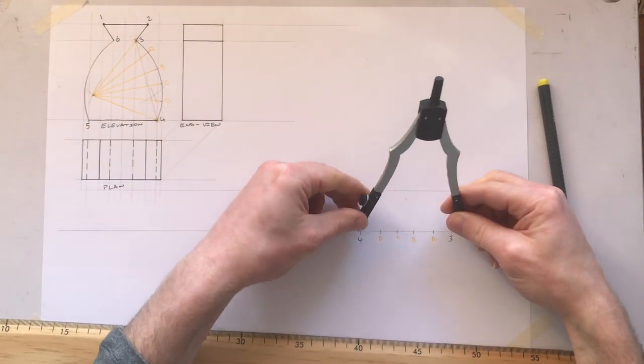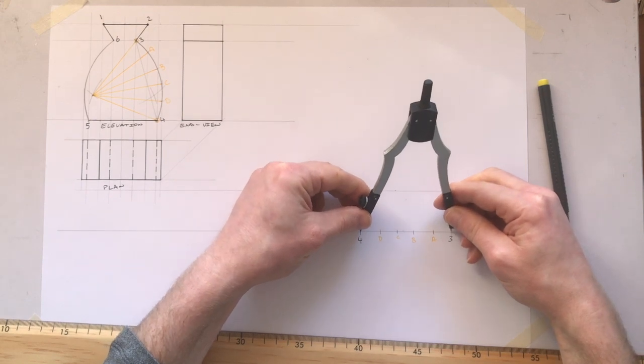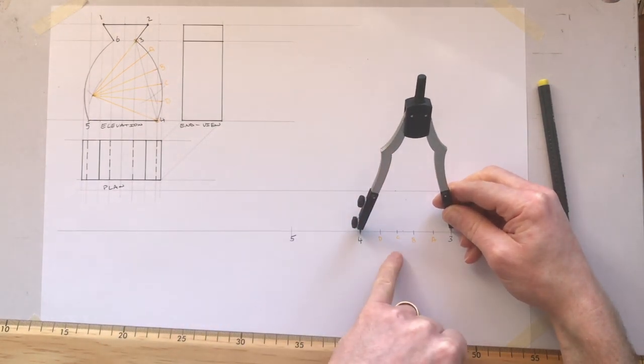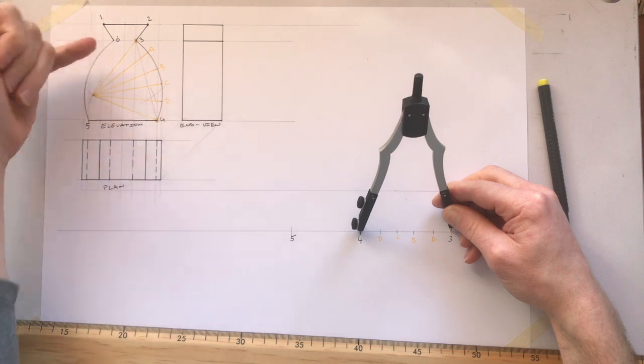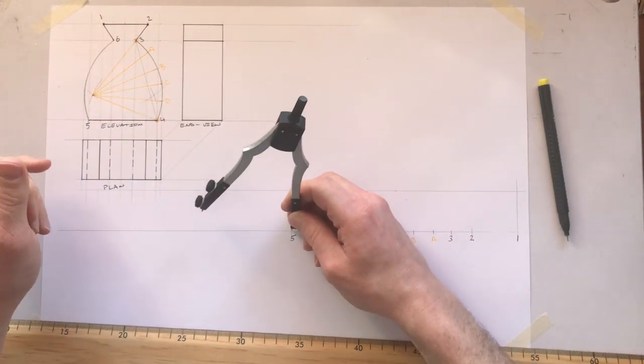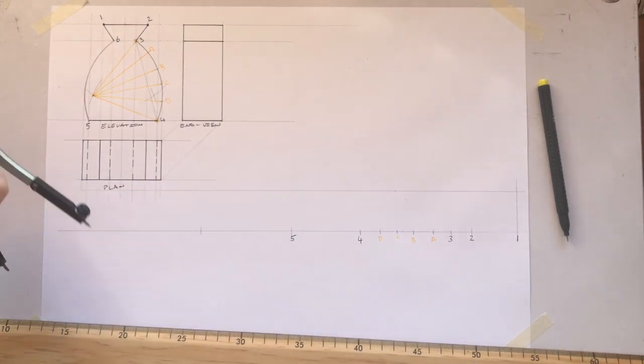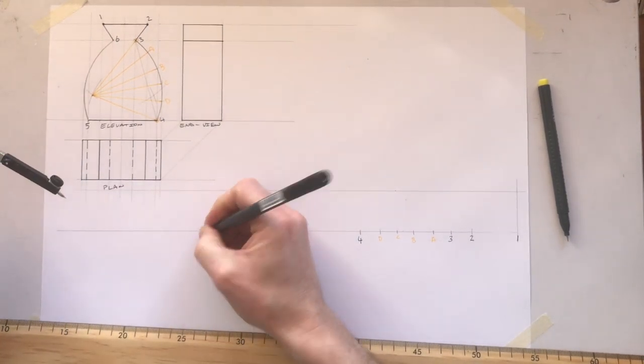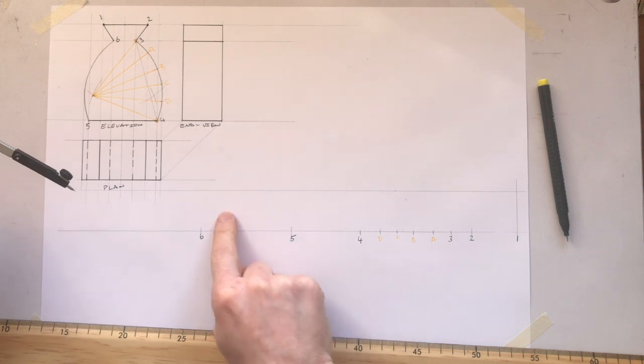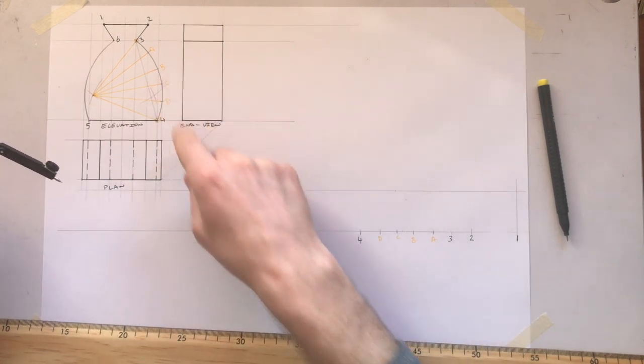So all I'm going to do is take the distance from 3 to 4 here, because I know this curve here and this curve here are going to be the exact same curve. They have to be the exact same size. So that will bring me from 5 up to 0.6. So this is the second curve. This is the first curve.